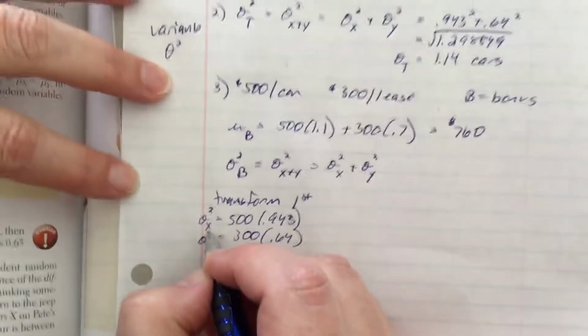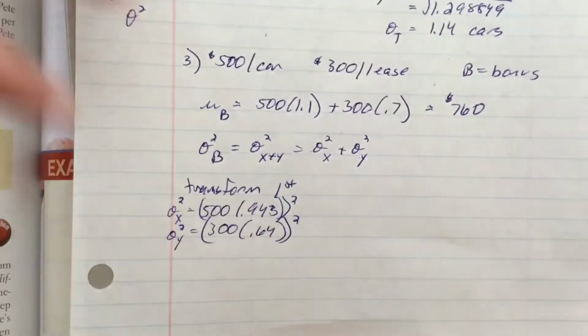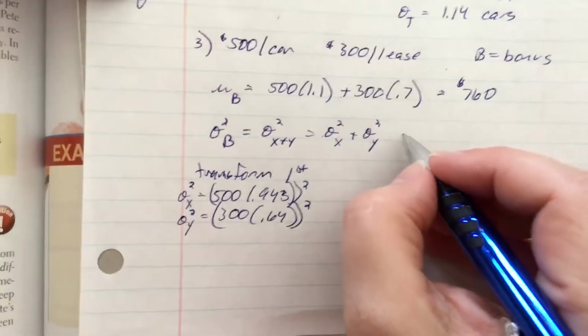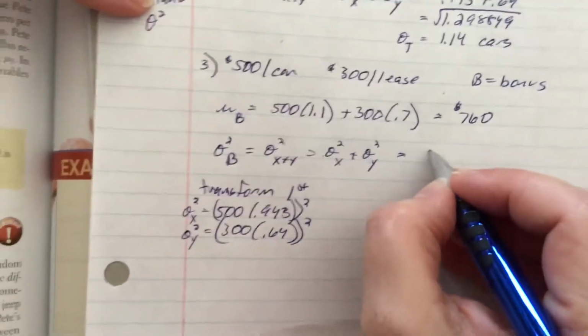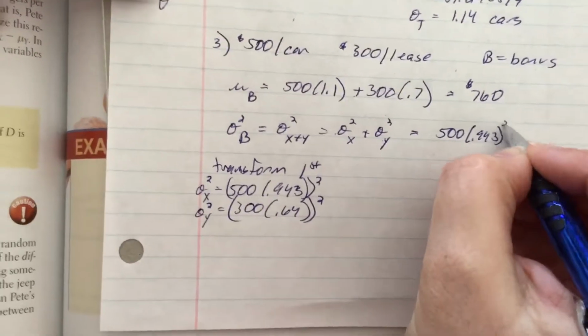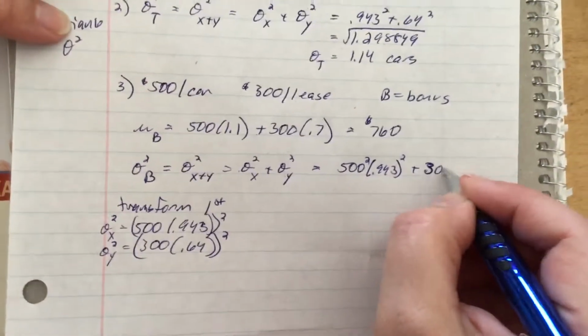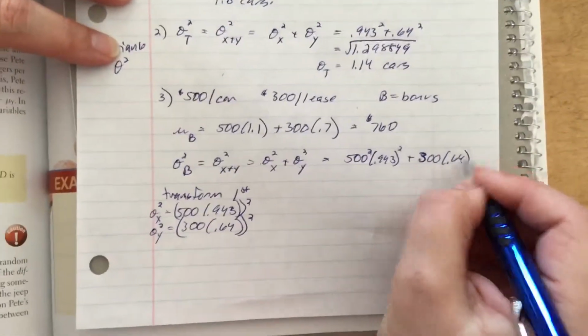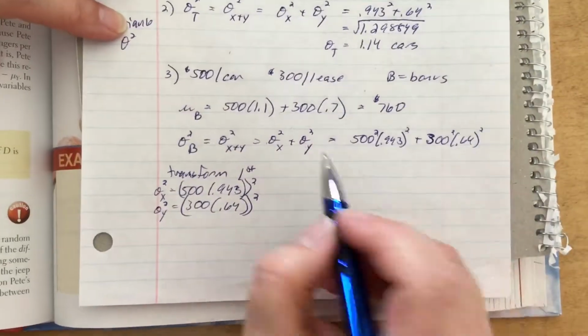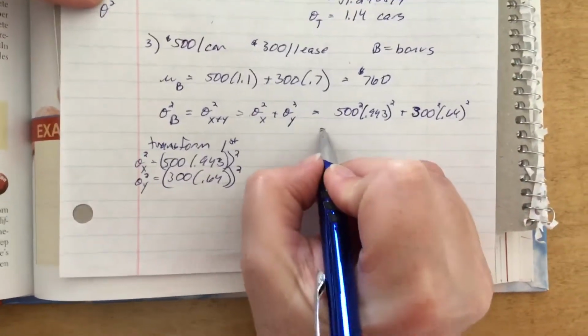So if I square both my standard deviations, I essentially have to square these two calculations. So if I put it all together, it's really 500 times 0.943, everything squared, plus 300 times 0.64, everything squared. Then I add them up.